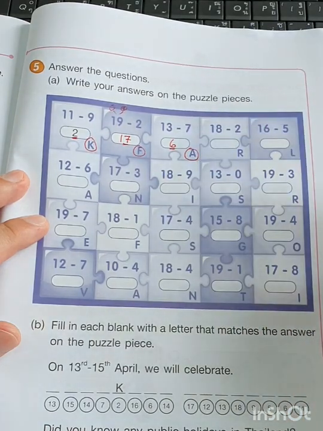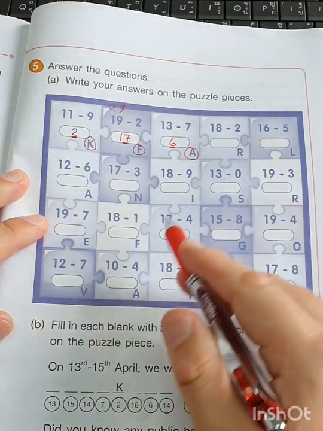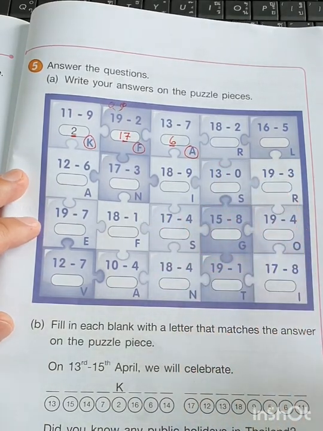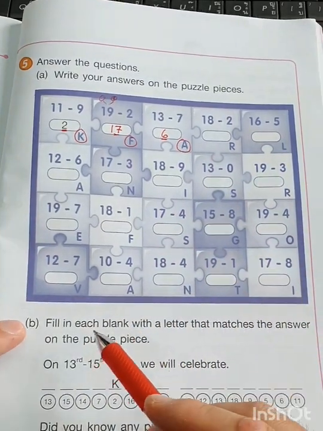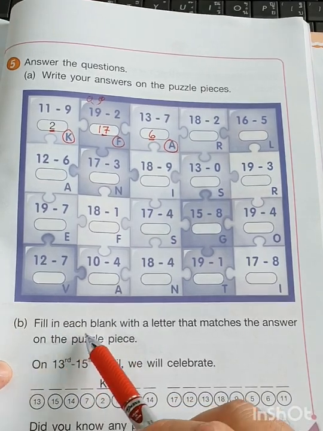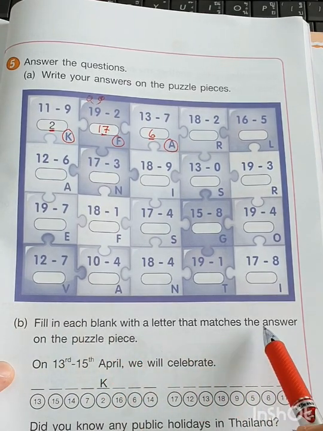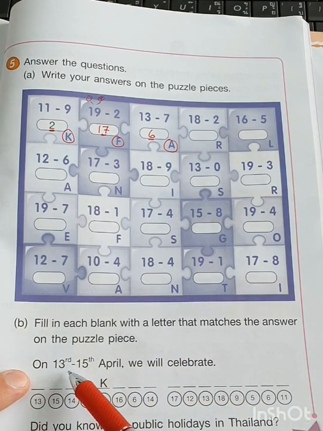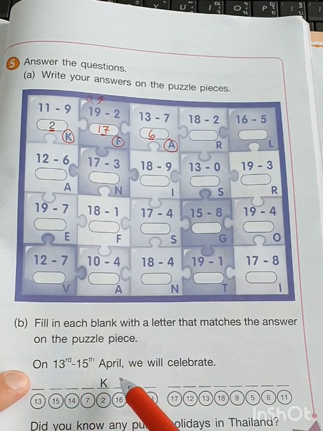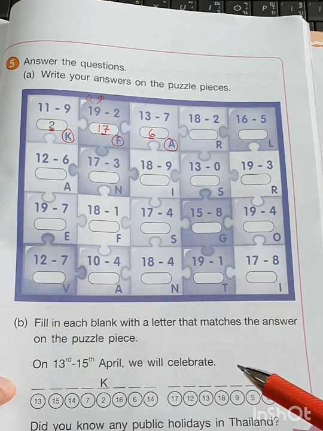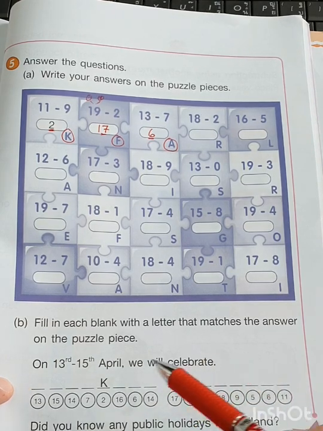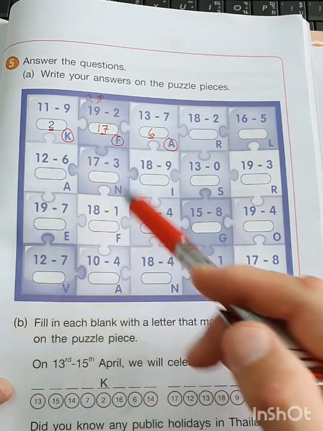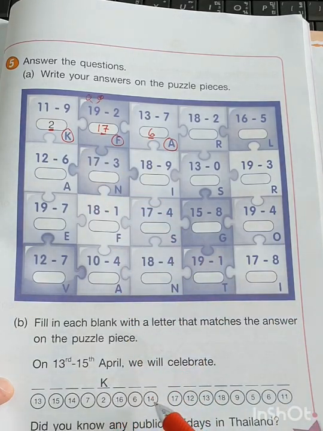Okay, so you finish these and you get a lot of letters. Then exercise B, fill in each blank with a letter that matches the answer on the puzzle pieces. On 13th to 15th April, we will celebrate what? So let's see, 2 is K. Any more twos?